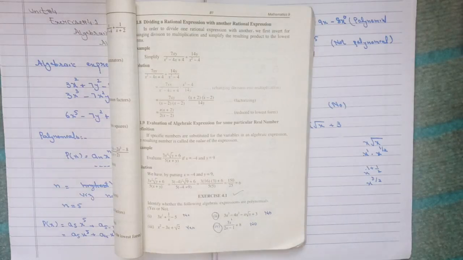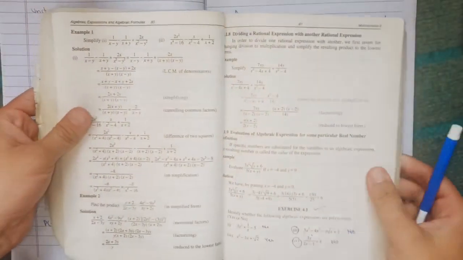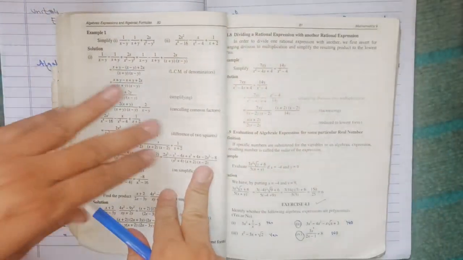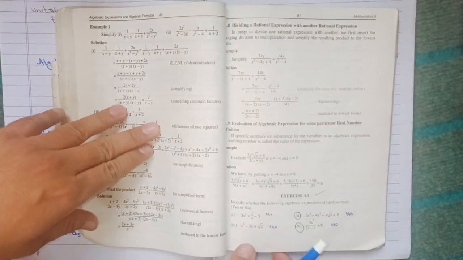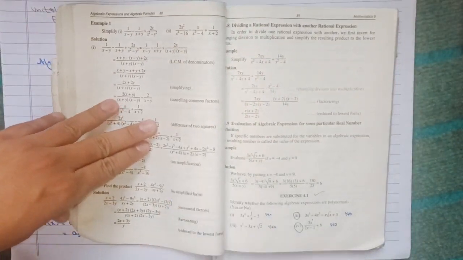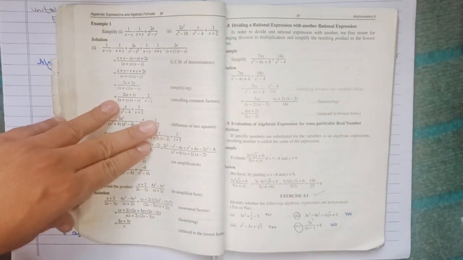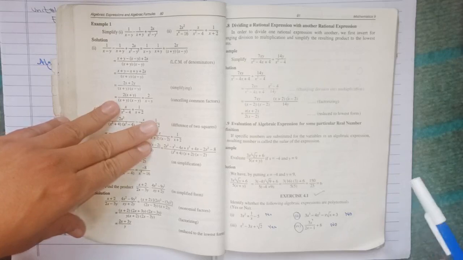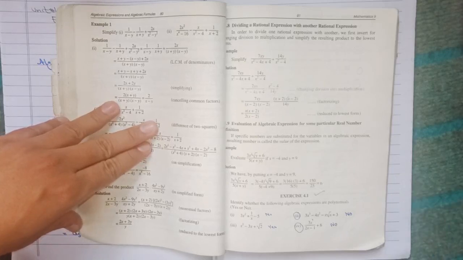Now we have finished our discussion on polynomials and algebraic expressions. We will continue this exercise, and today's lesson is only about polynomials and how to identify different polynomials. And I will give you a quiz in your classroom, and you need to just answer yes or no about polynomials.